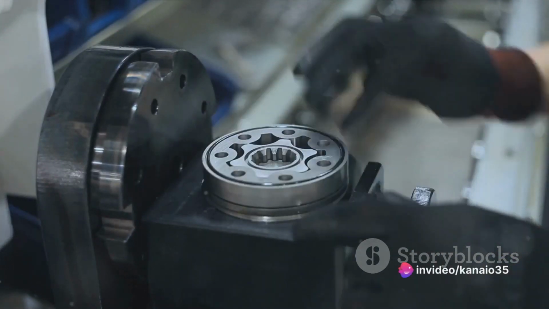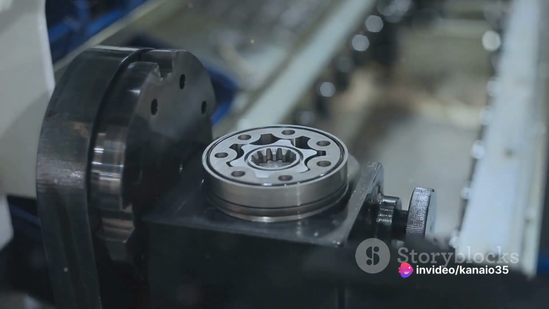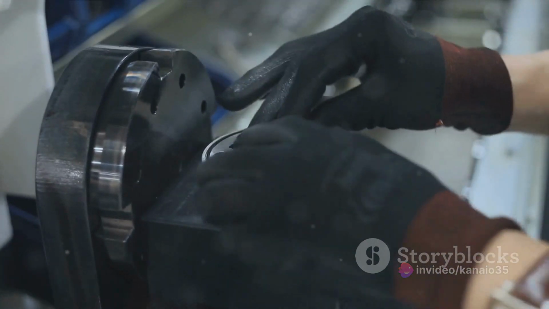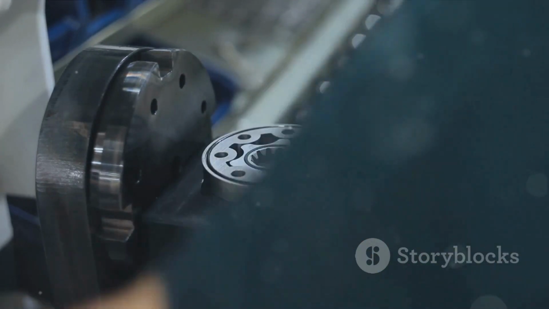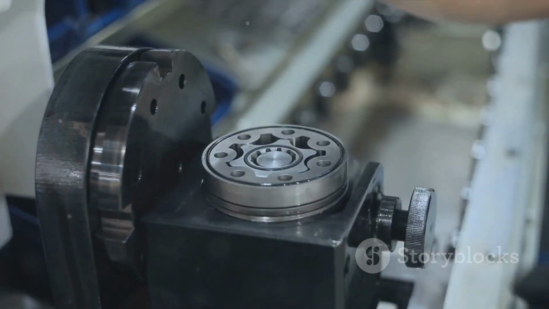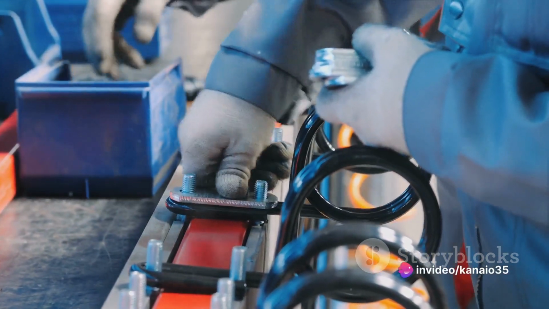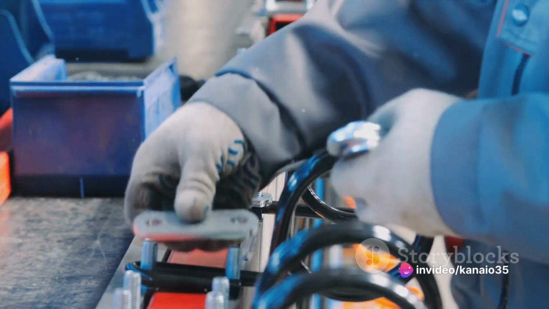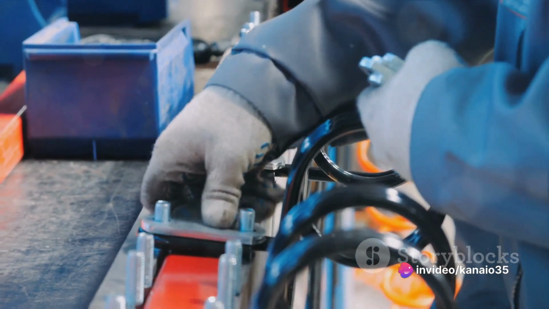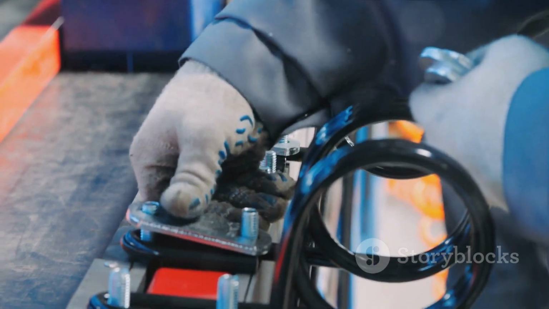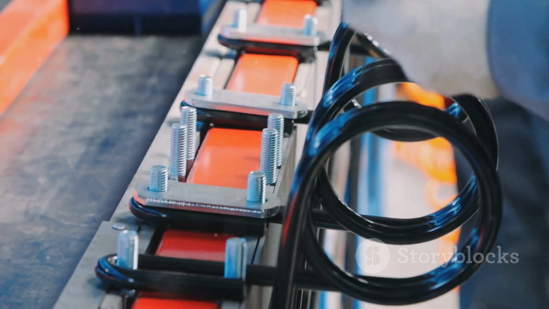Once the electrolyte is in place, the next step is sealing the battery. This is another crucial phase in the manufacturing process. The seal must be absolutely secure to prevent any leakage of the electrolyte. If leakage occurs, it could lead to the battery's failure, not to mention potential safety hazards. So, the sealing process is performed with meticulous care and precision. It typically involves a combination of adhesives, gaskets, and mechanical fasteners, all working together to create a leak-proof barrier.